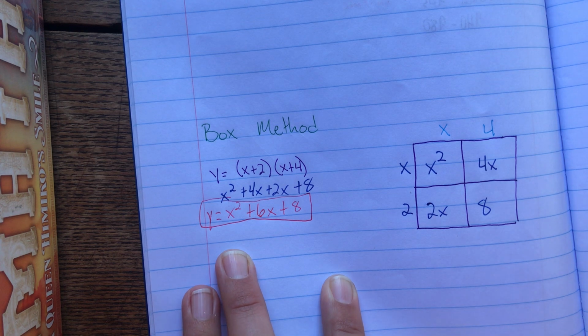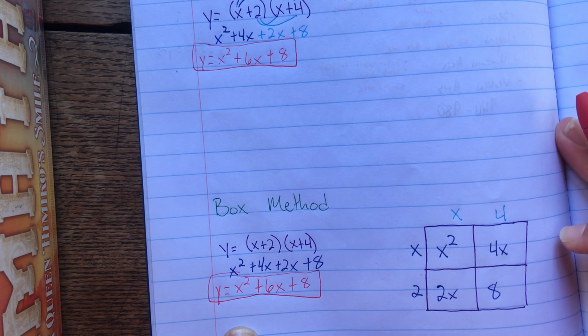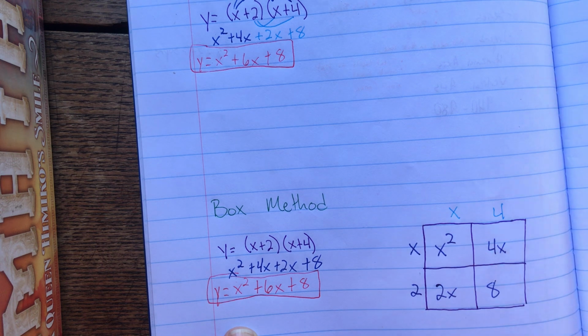Now that's two separate ways that you can solve this problem, but you can see that the answers are still exactly the same. Yay for math.